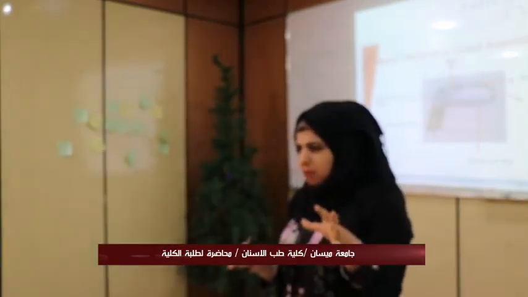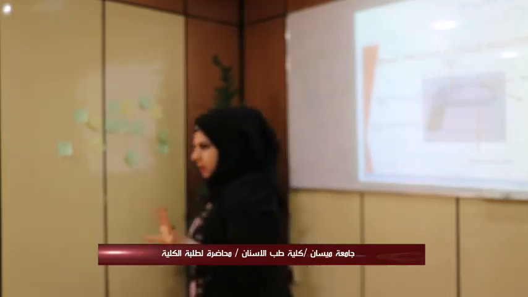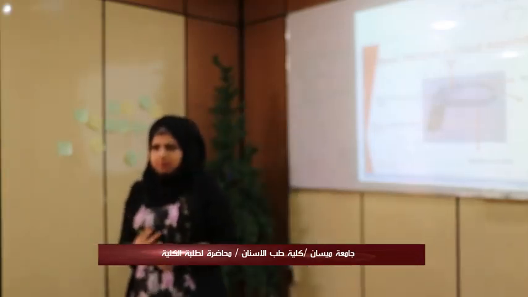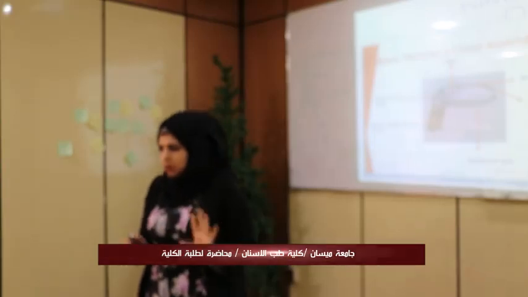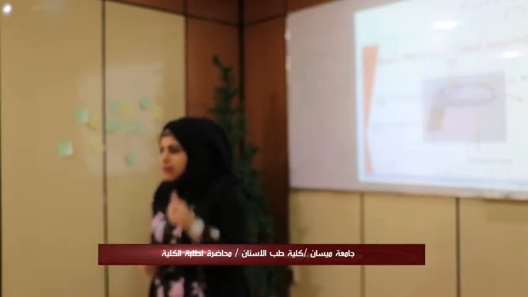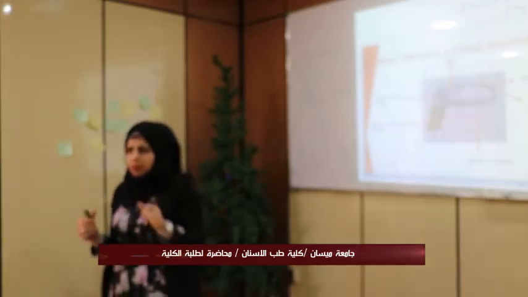Anyway, can anyone remember and tell me what are the component parts of a removable partial denture? What are the component parts? The retainer, which may be direct or indirect, the connectors, which may be major or minor, the rest, and the denture base.